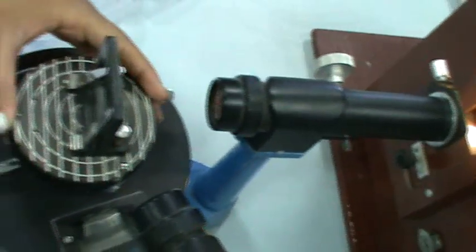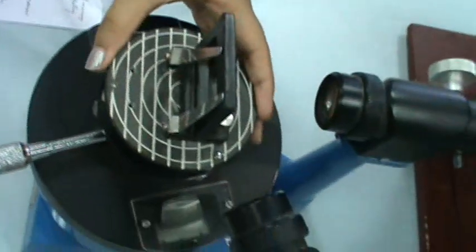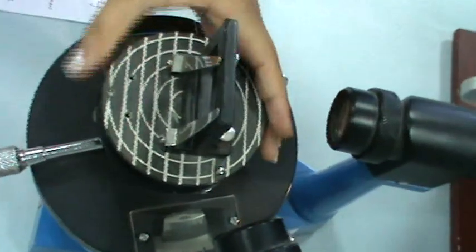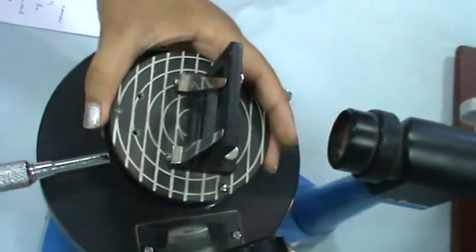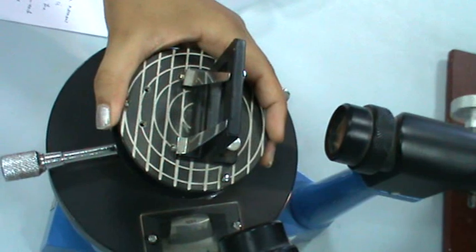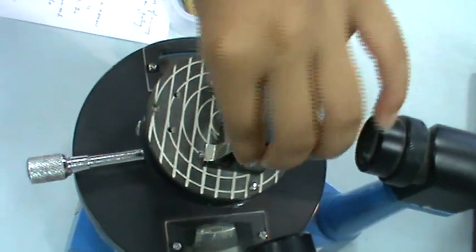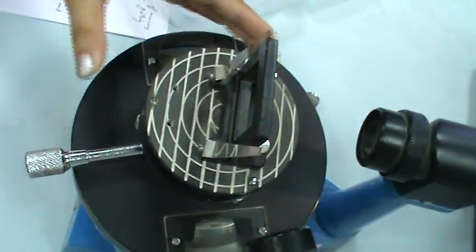The second part of the spectrometer is this, which is called a circular table. It is commonly known as the prism table, but here we will be using a grating instead of a prism, and it will be mounted over here using these 2 clamps.